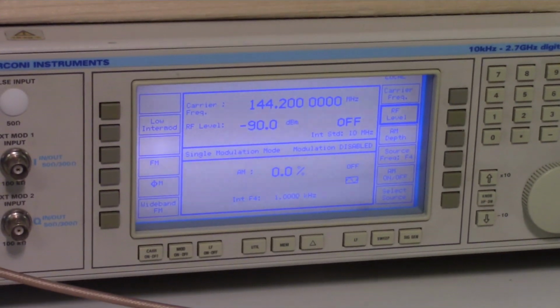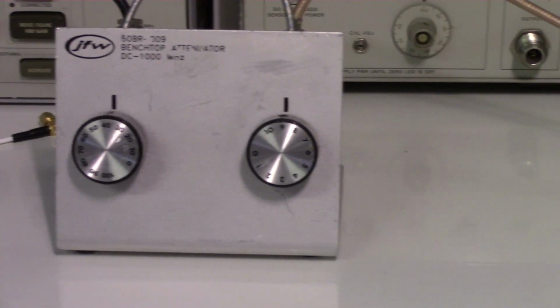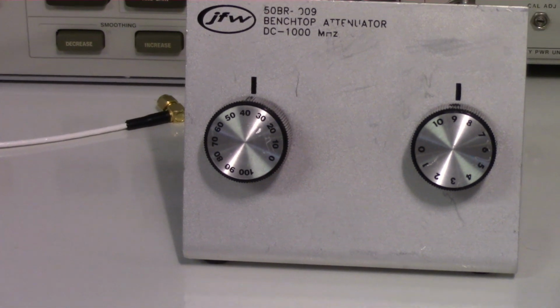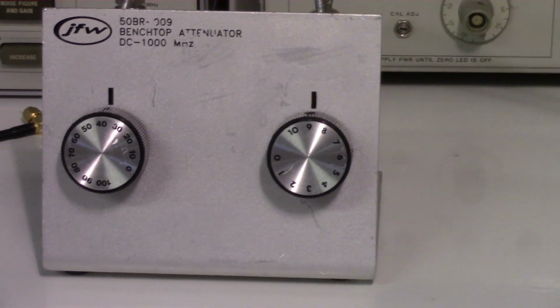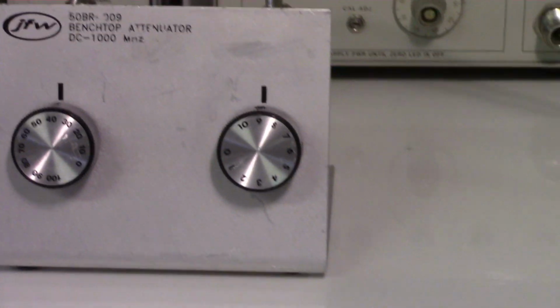Well, we're starting out with a minus 90 dBm signal. We're coming through here, we've got 9 dB, and we've got 40 more dB here, so we're looking at minus 139 dBm at this point.